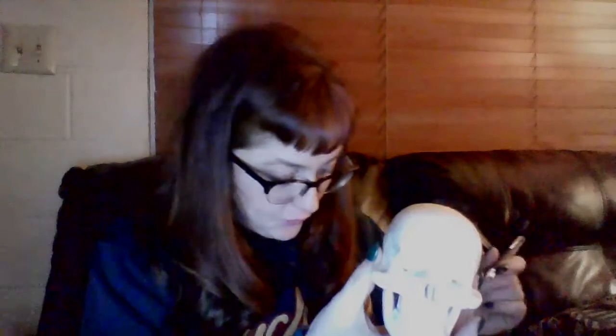Cranial bones. So here's the frontal, parietal, occipital, and this is the external occipital protuberance, and it is an area of attachment for muscles that help hold our head up.